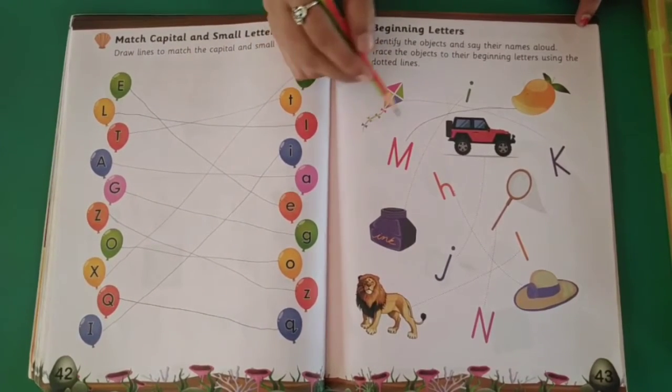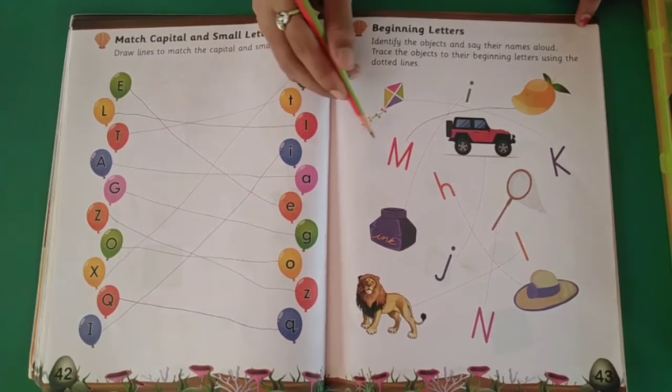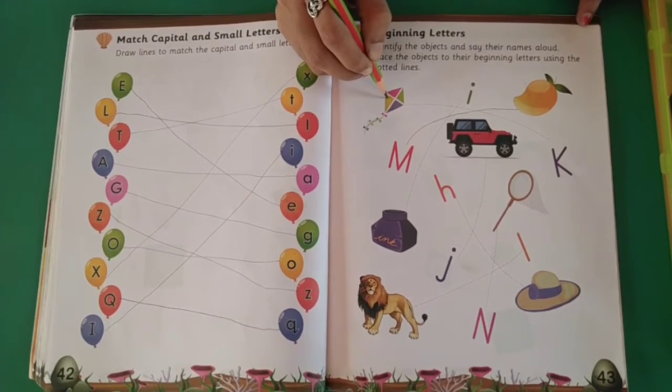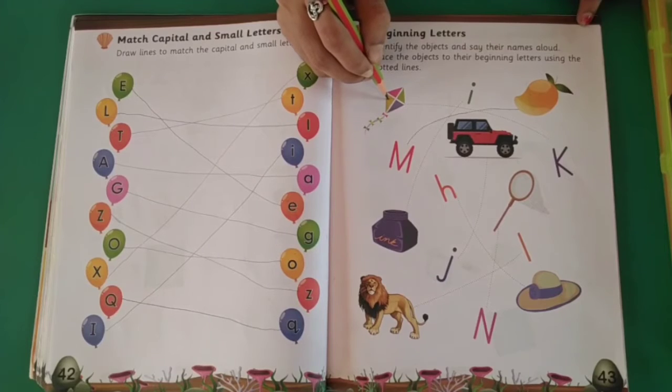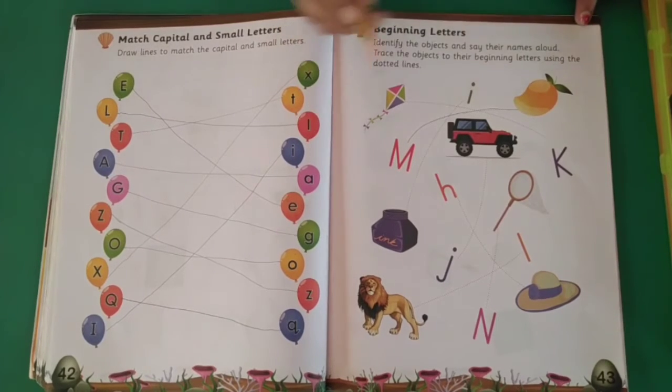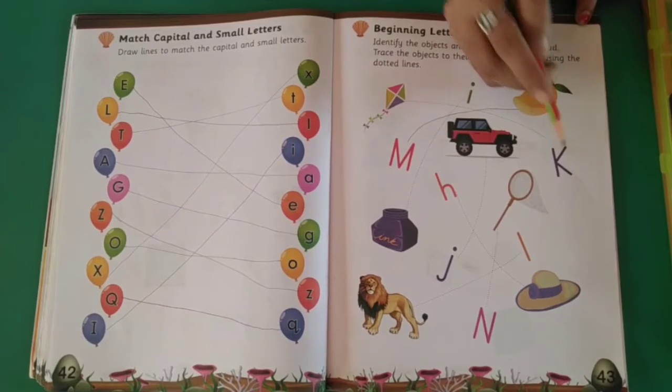Next is kite, right? This is the picture of kite. Now tell me, the spelling of kite starts from which letter? K, right? K for kite. Yes. So where is letter K? This is letter K, right?